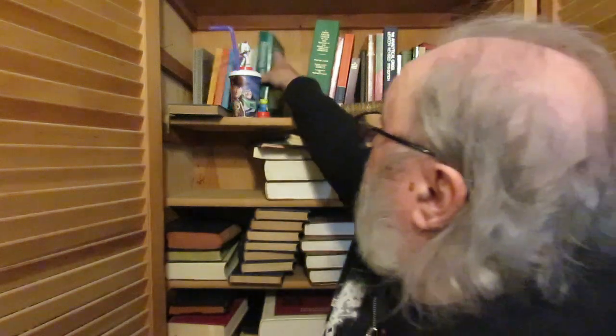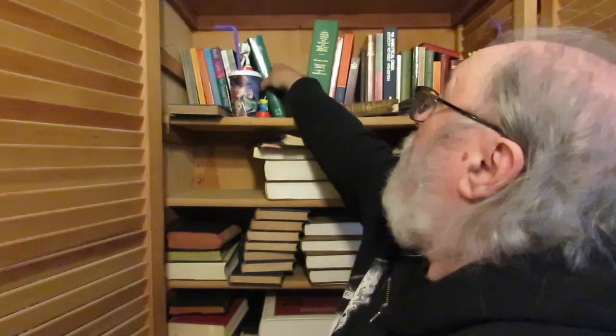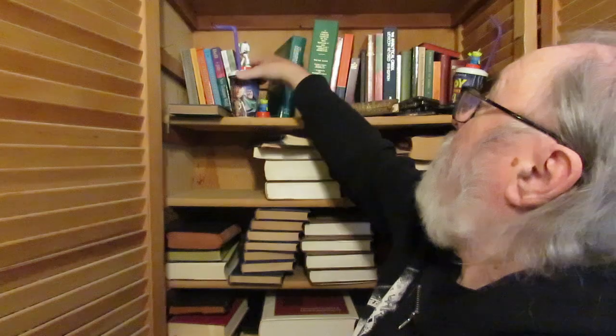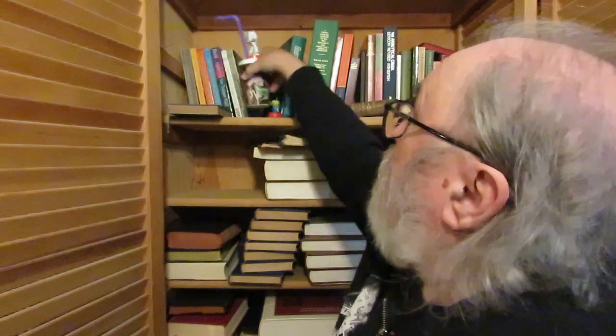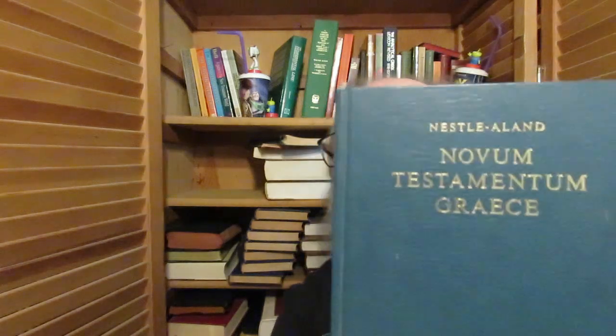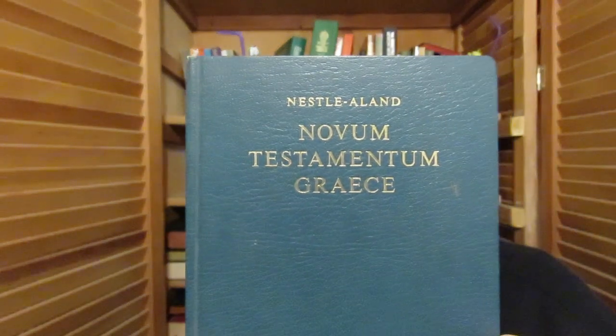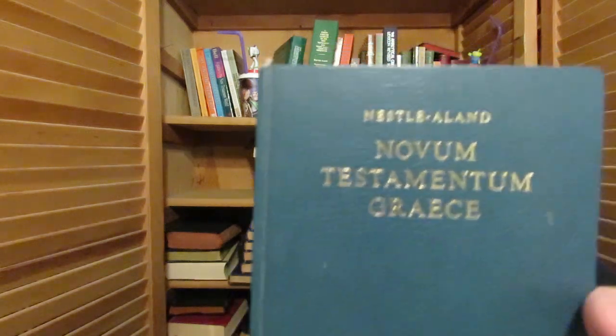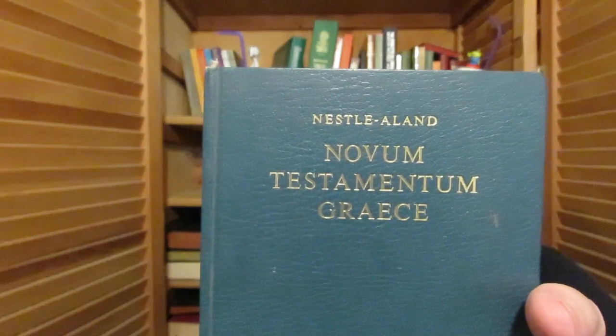and then you have, let me see what else. I have here a plain New Testament Greek. It has no translation. It's just the Greek text, the New Testament Greek text.